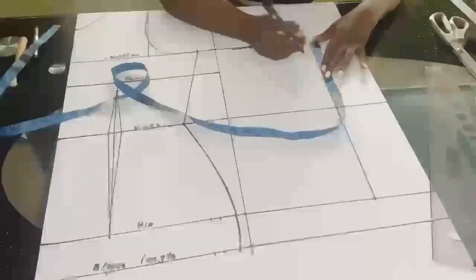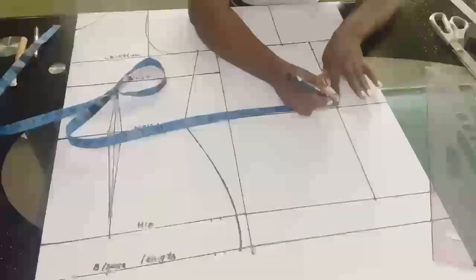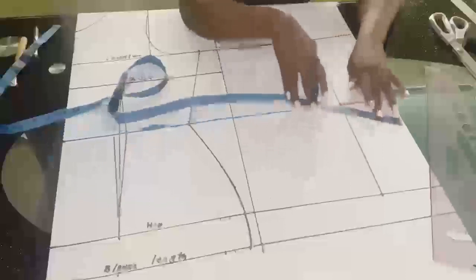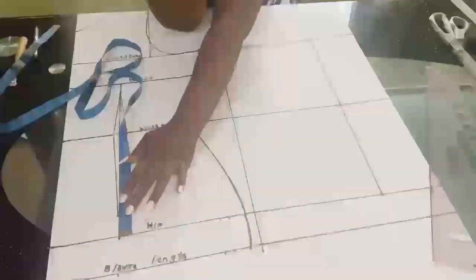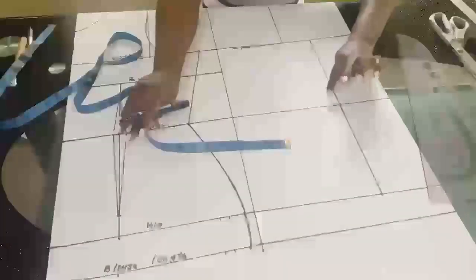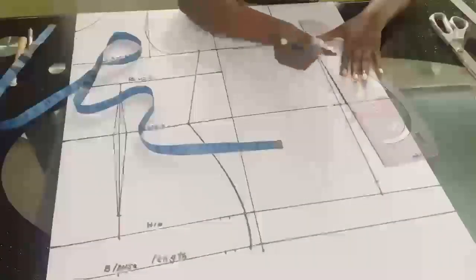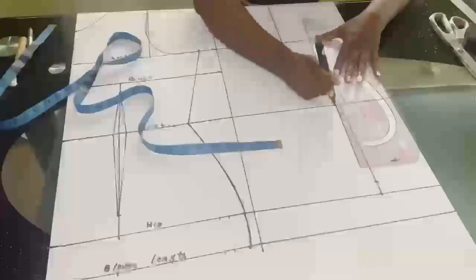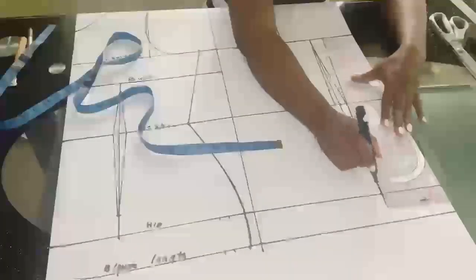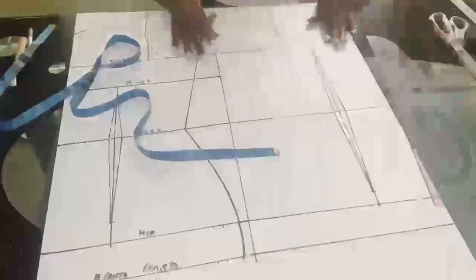All right, then on your chest line, I'll be coming down by 1 inch. On my waistline, I'm going to be taking 1/2 inch on both sides. Then on my hip line, remember in the front we came up by 1.5. So on my back, I'm going to be coming up by 1 inch. So I'm going to be connecting this and this together. So watch how I'm going to be doing that. So I connect this to this part, then I bring this. All right, so you can see that's pretty easy.